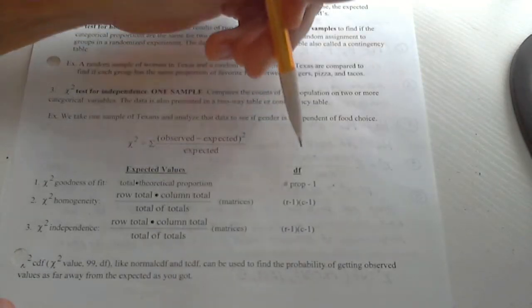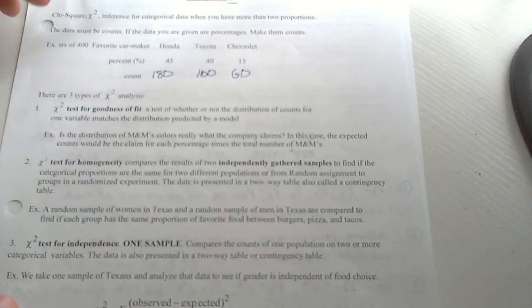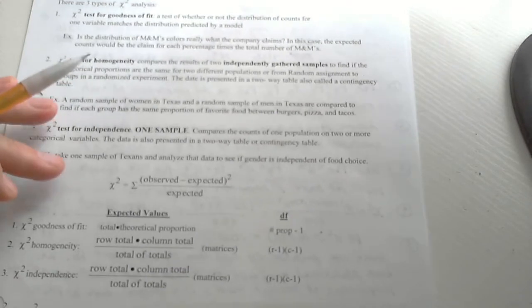Our degrees of freedom is going to be the number of proportions minus 1. So if I'm talking about this problem above, I have 3 proportions, so my degrees of freedom is going to be 2. 3 minus 1 is 2.